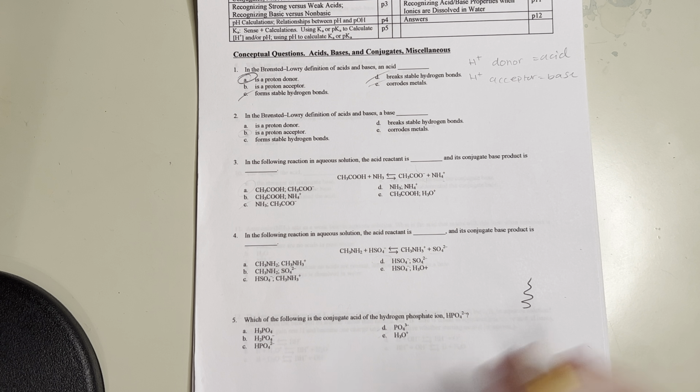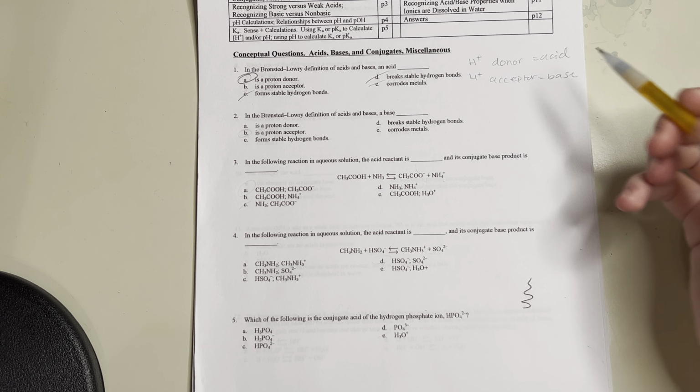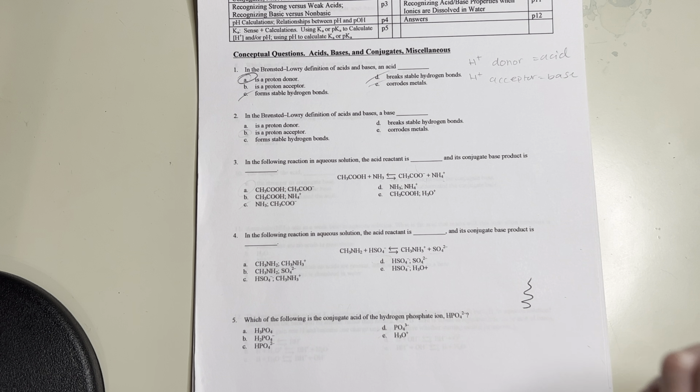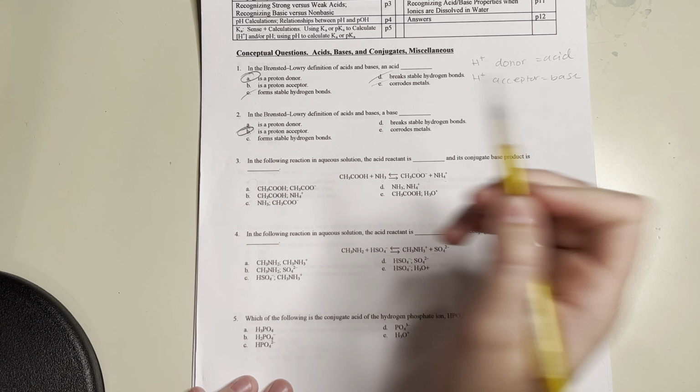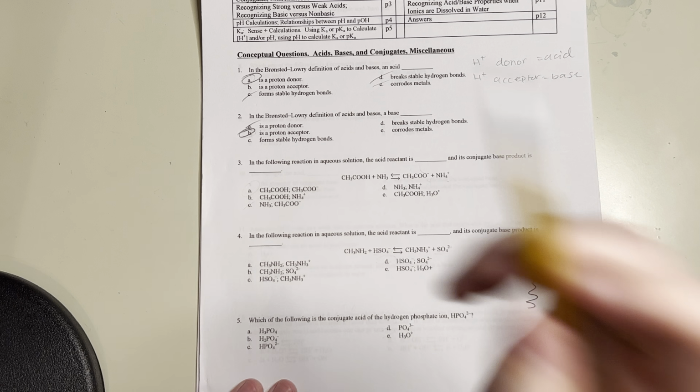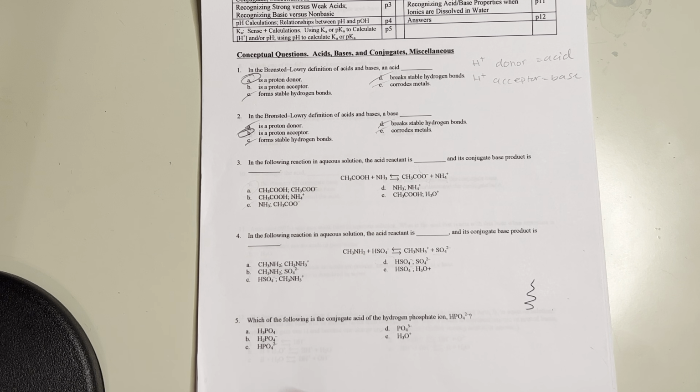Okay, number 2, it's asking us the same thing, but what is a Bronsted-Lowry base? Well, it's an H plus acceptor. So B is our answer, written right there. That's an acid. These are not.